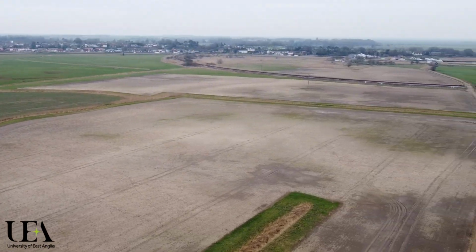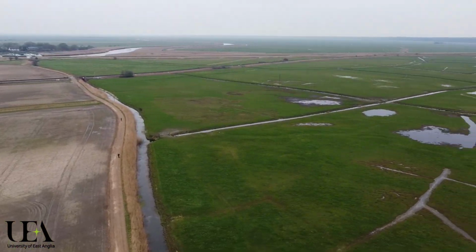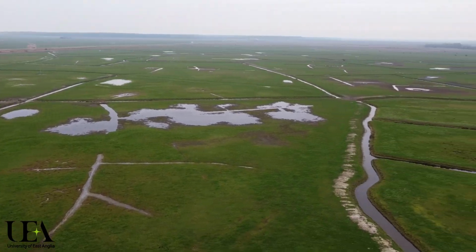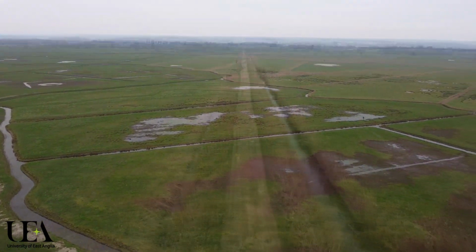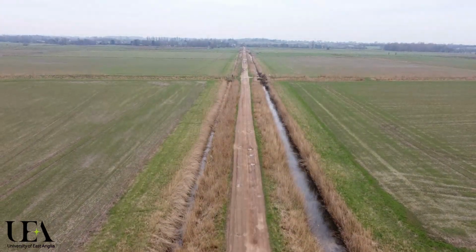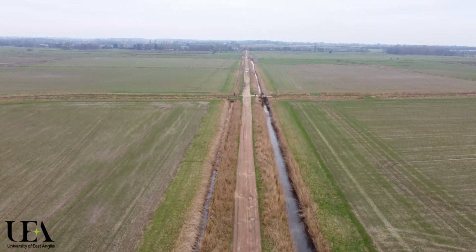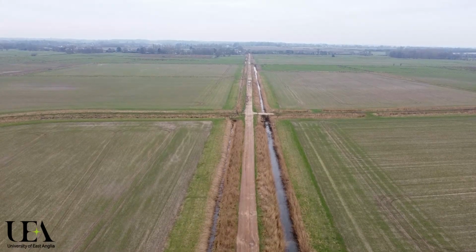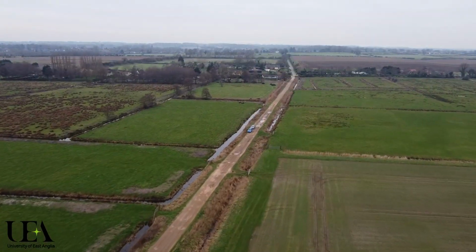Other things you might be noticing are puddles of surface water, really indicative that the land is not particularly well drained in terms of the soil itself. We've got ponding of water, and clearly the ditches are there to try and remove that water and to pump it out into the river itself and keep the land workable and able to sustain traffic from tractors or grazing from cattle.